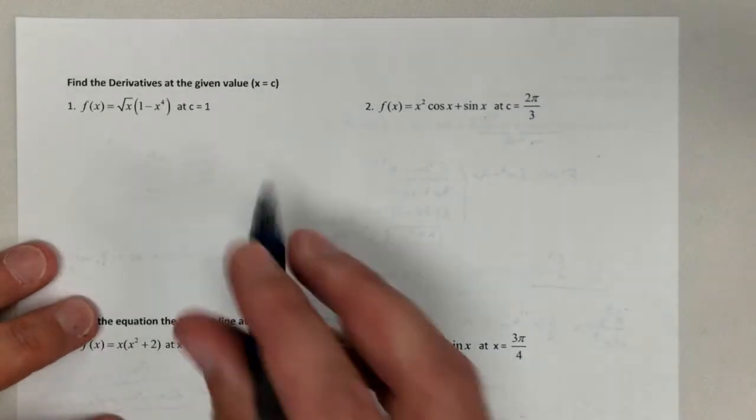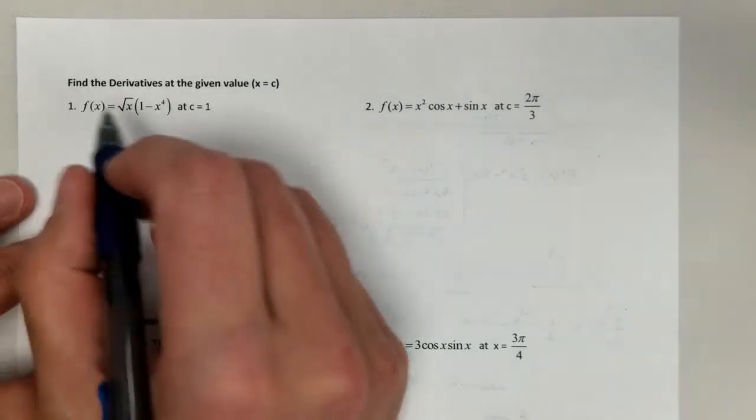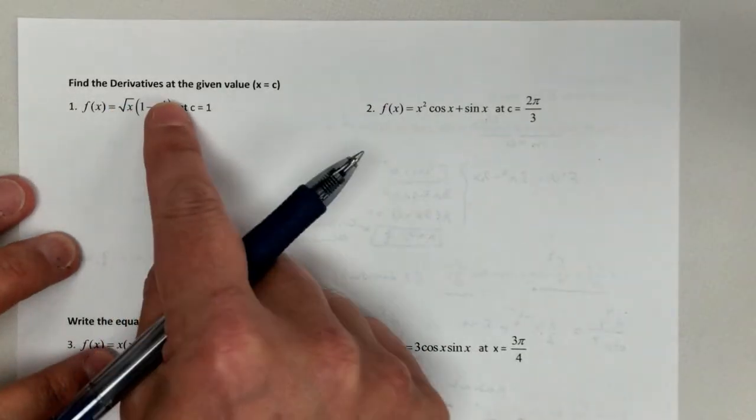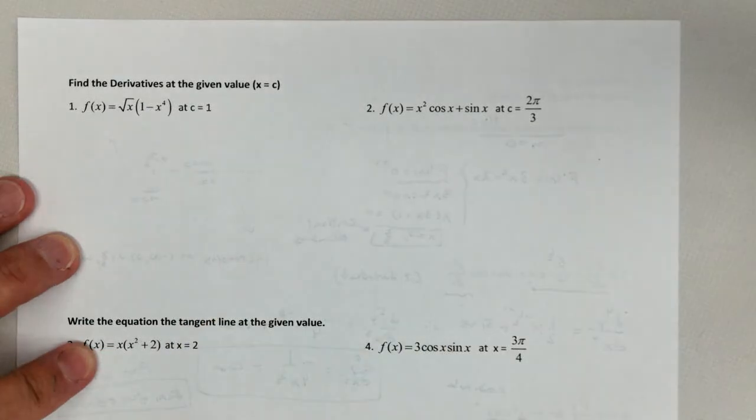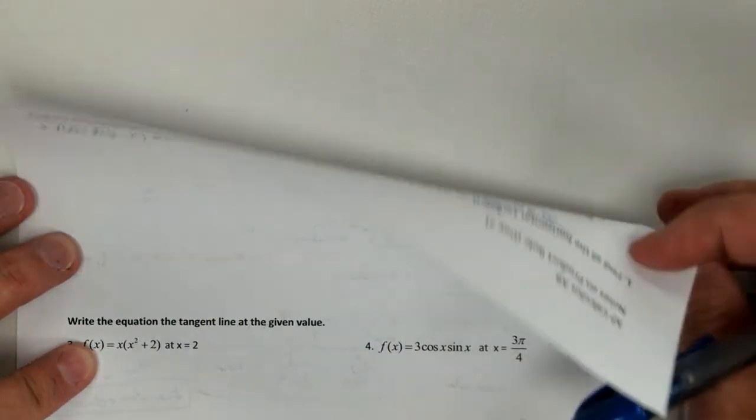All right, welcome back to part 2. So let's have some fun with derivatives. All right, so we want to find the following derivatives at the given value of c. So of course here we are going to be using the product rule.